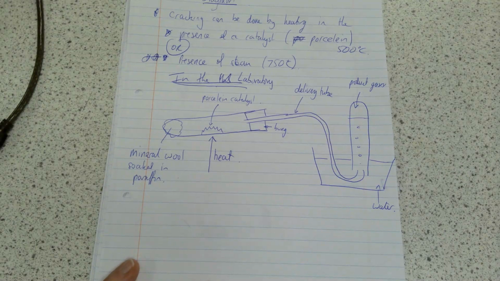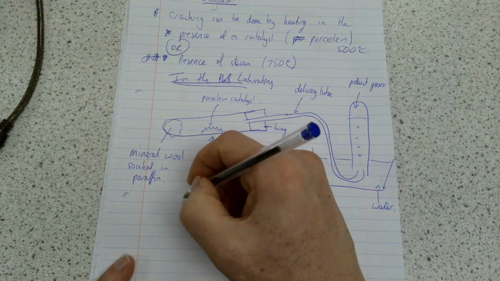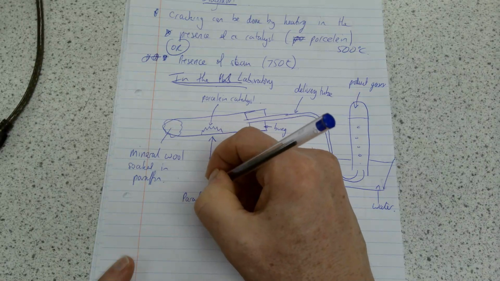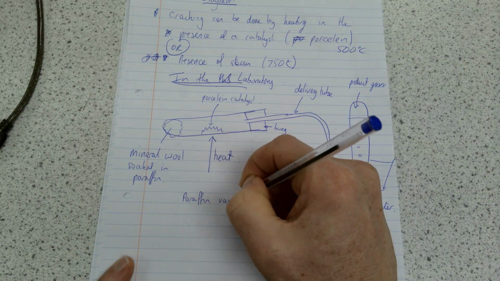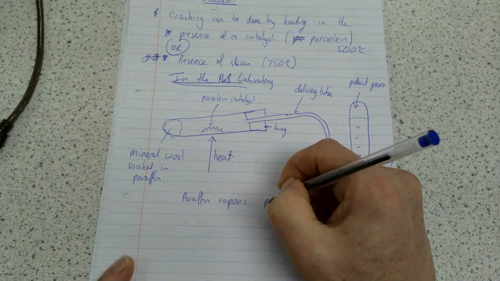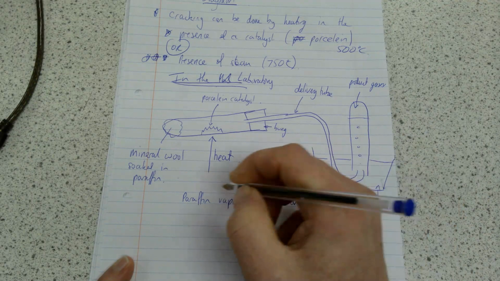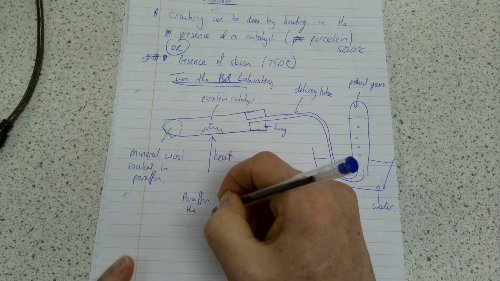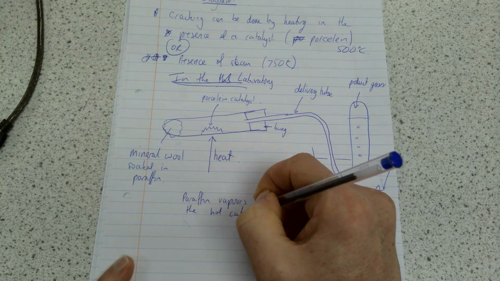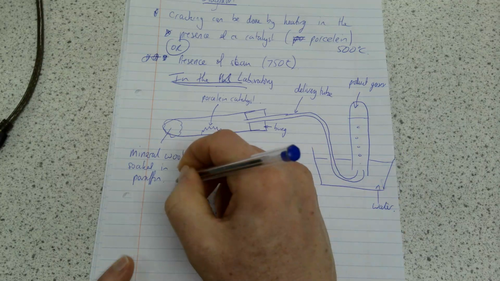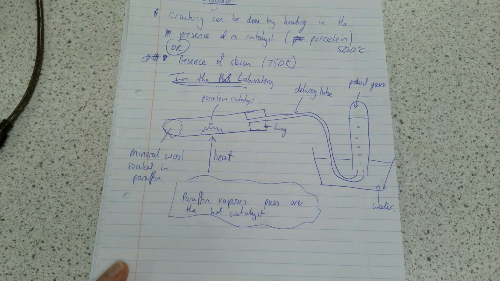Okay. So the key point here is that the paraffin vapours pass over the hot catalyst, and that's where the reaction takes place. That's the important point.